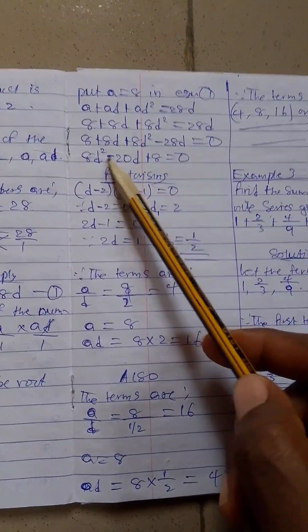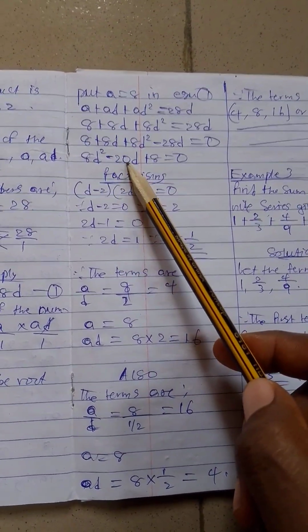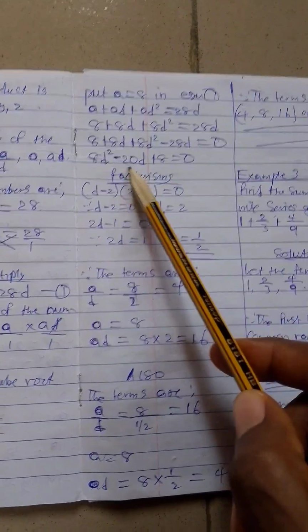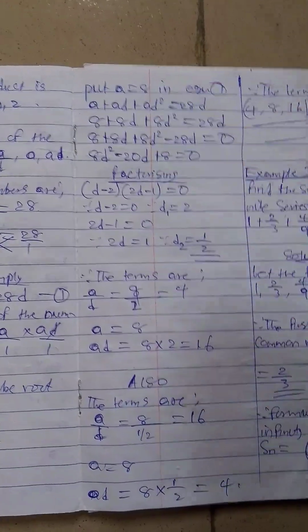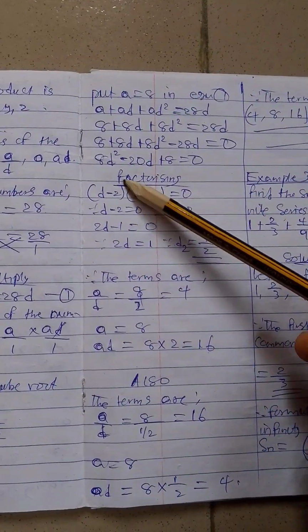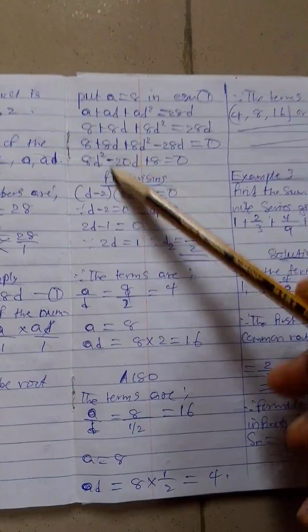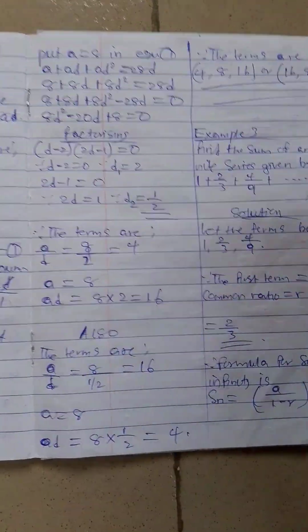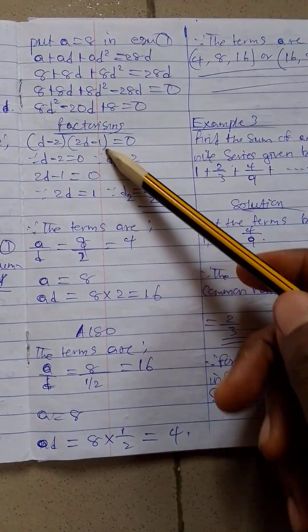equal to 0. So that becomes what? I have this 8d squared minus, if you check this, plus 8d minus 28d will give me minus 20d, then plus 8 is equal to 0. So what next? I have to factorize this. I have bracket d minus 2, bracket 2d minus 1 is equal to 0.